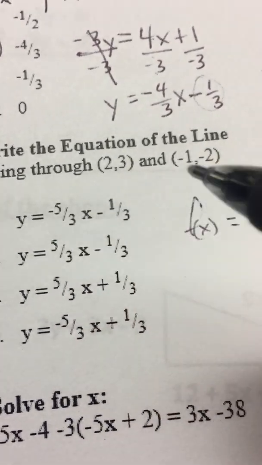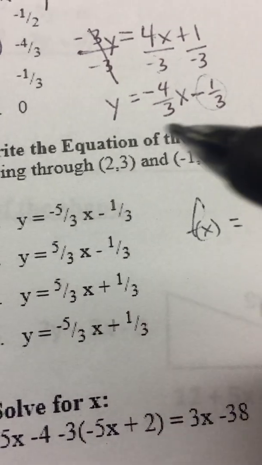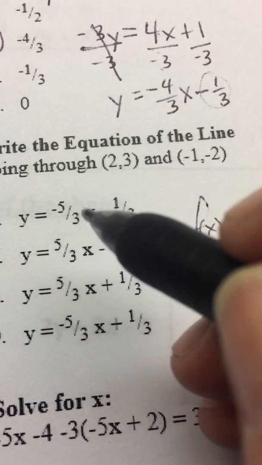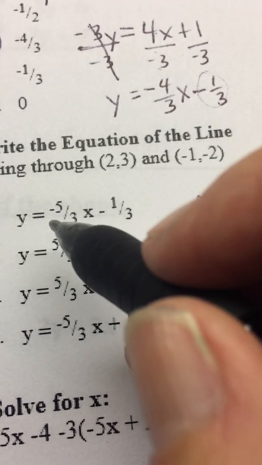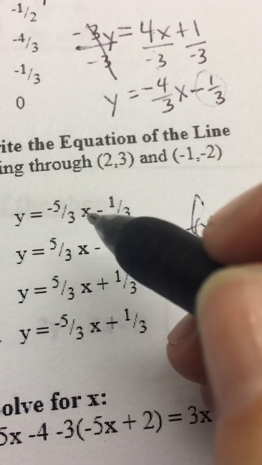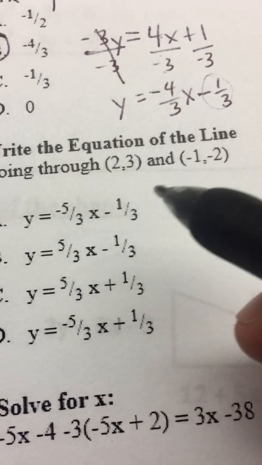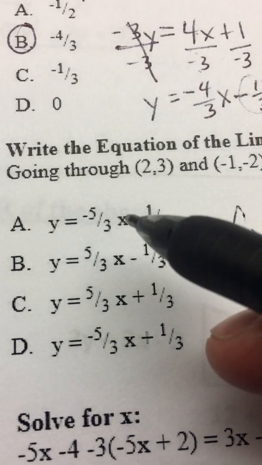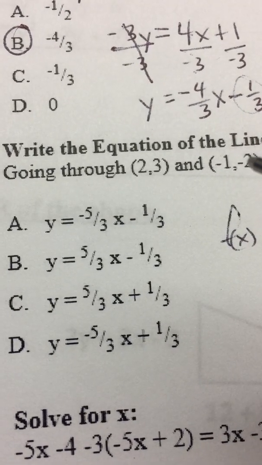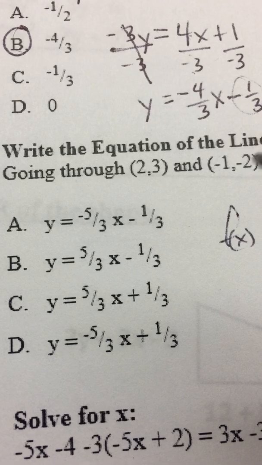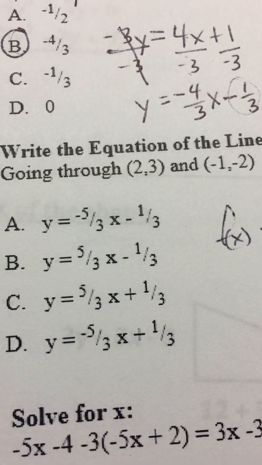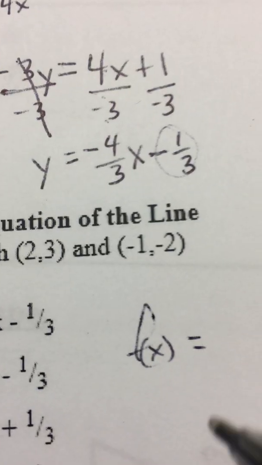It already has y equals here, so all I need to do is type in the right-hand side. Use the subtraction key when you're typing in equations. This is subtract, control divide 5/3, x, subtract, control divide 1/3. So make sure you're typing them in correctly on the calculator. Once it's in, how do we get to a table? Control T. You hit the control button once, and then you hit the T button once, and that will bring up the table.